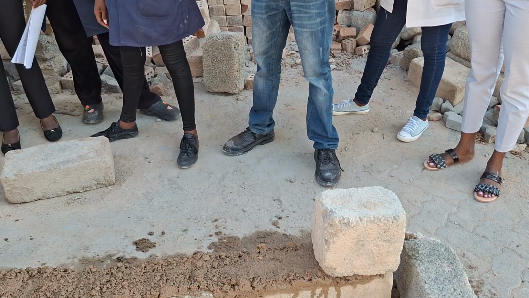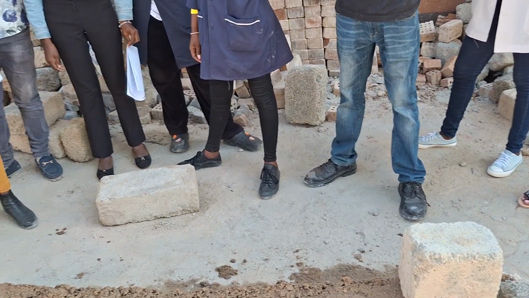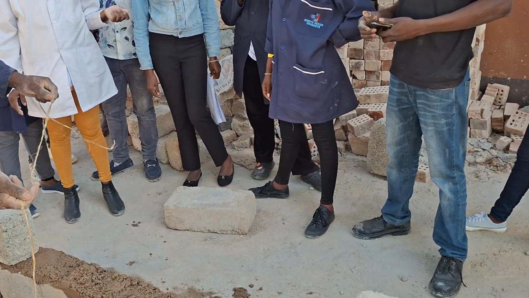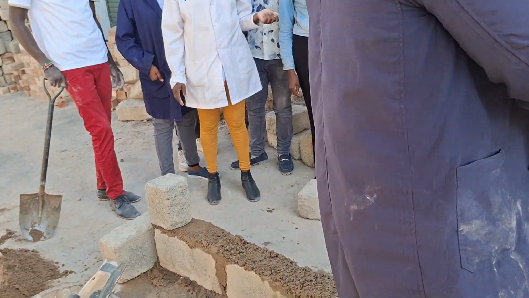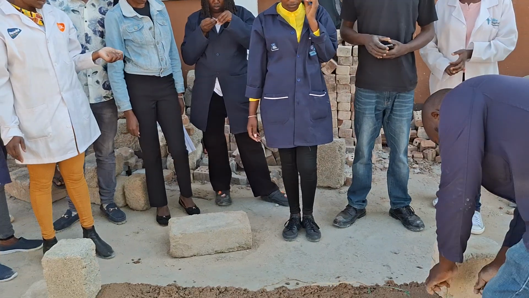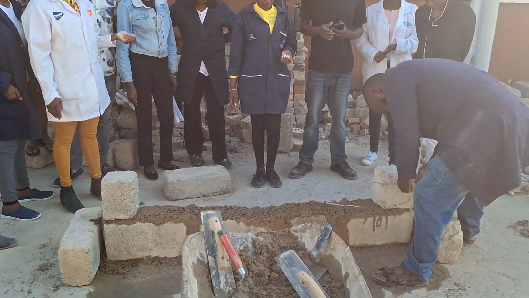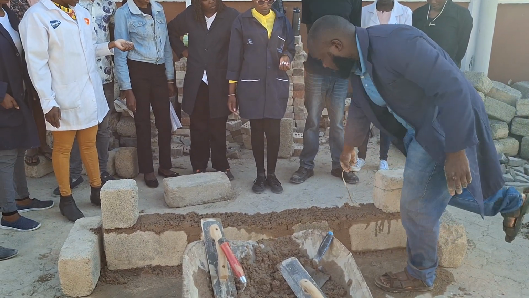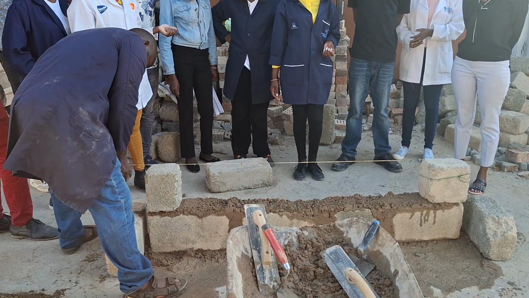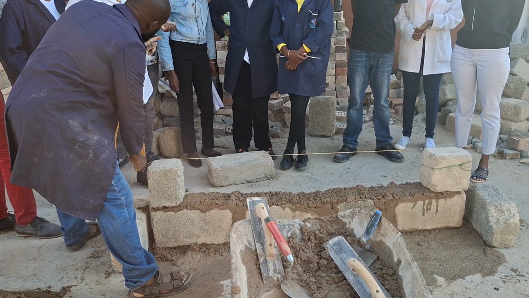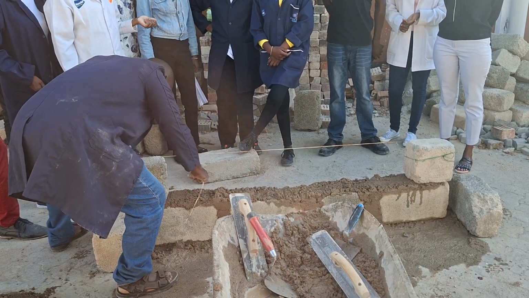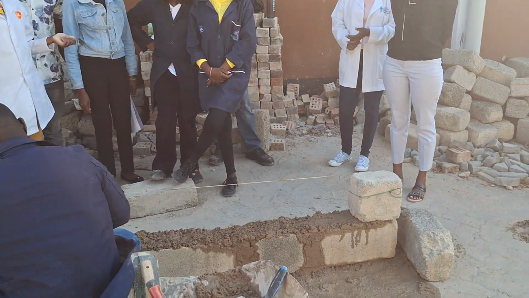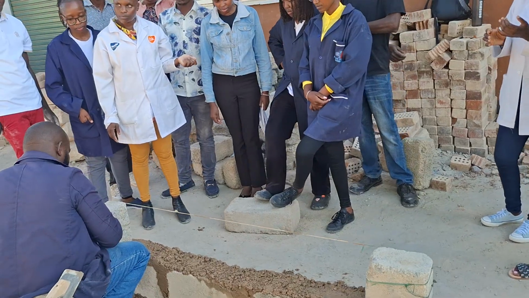Are we together? Yes. You have to ensure that the stone is properly aligned. Then using the builder string, we're going to tie around this stone and bring it all the way to the other stone. Make sure that the string is at the top edge level of the stone, and make sure it is tightened enough. Are we together?